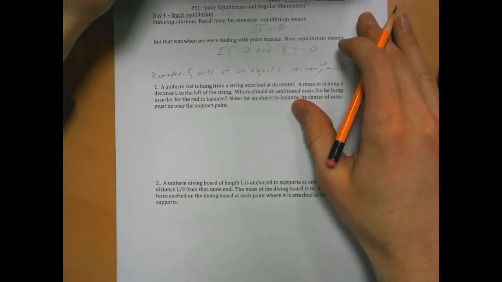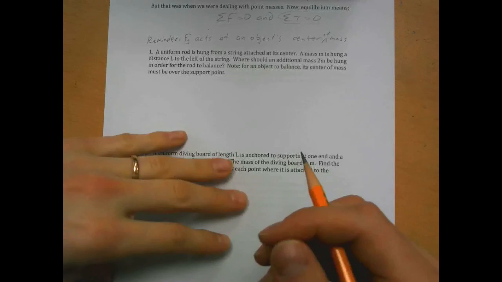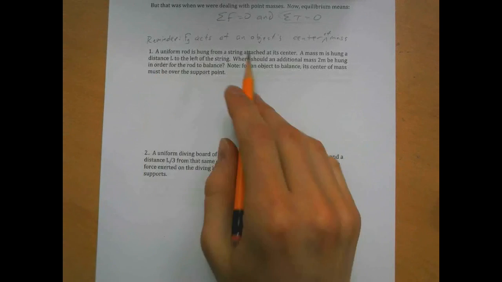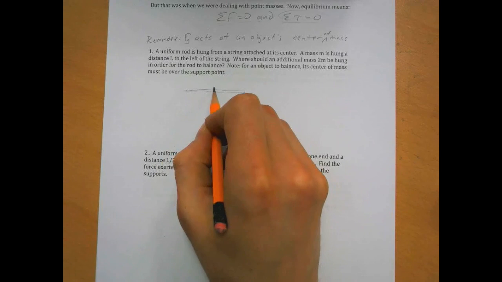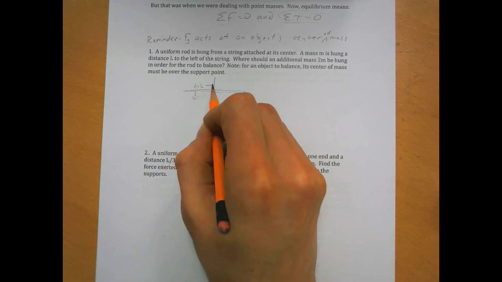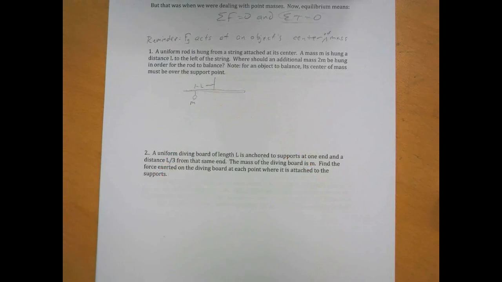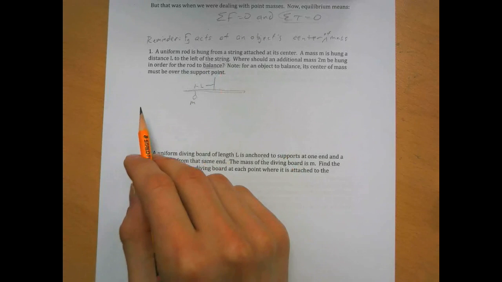And this isn't easy or trivial. It's tricky to work through these. We'll figure it out. So let's look at this. A uniform rod is hung from a string, hanging from its center. The mass m is hung a distance L to the left of the string. Where should an additional mass of 2m be hung in order for the rod to balance?